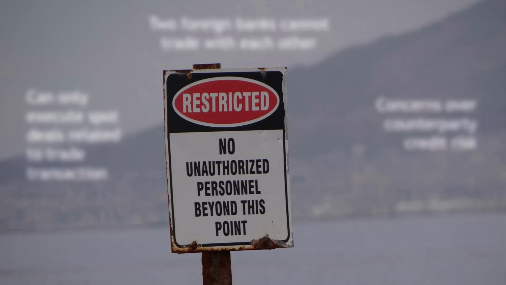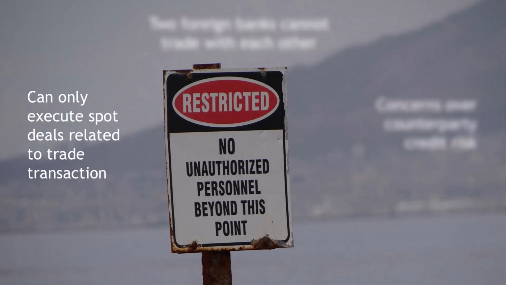Without wishing to sound my age, I suspect many listeners assume that buying and selling currencies freely is a very easy thing to do. However, this is not always the case. Some countries might impose restrictions on the convertibility of their currency that could take different forms. For example, it might only be possible for non-domestic participants to trade in the spot market, and then only to support an underlying trade transaction.